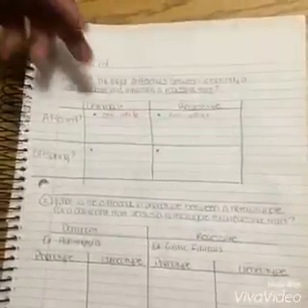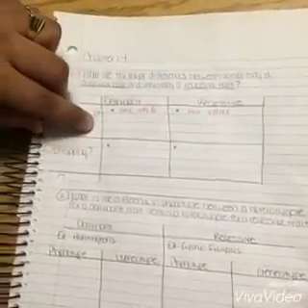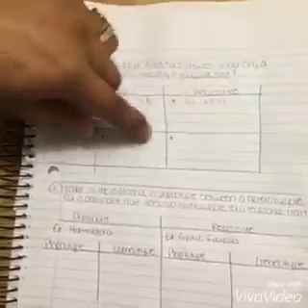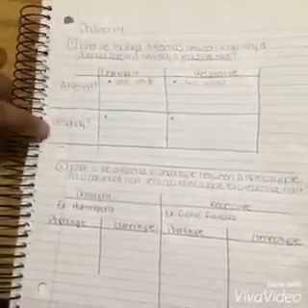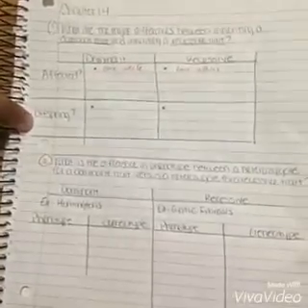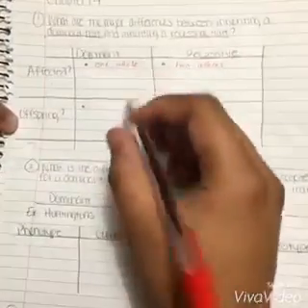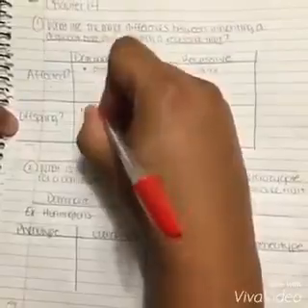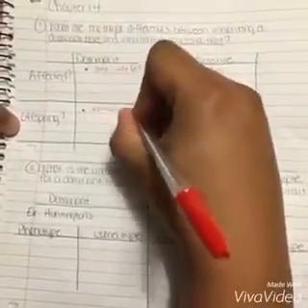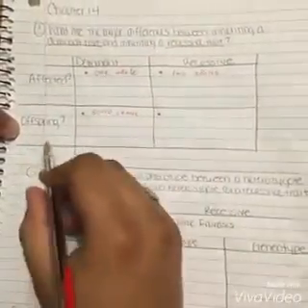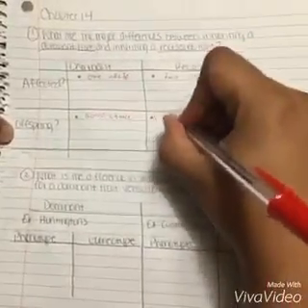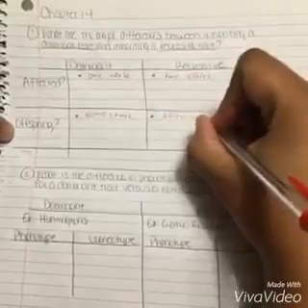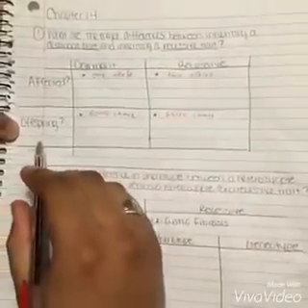Which basically means for a dominant trait, only one parent has to be affected. And for a recessive trait, both parents have to be affected for you to be affected. Which leads us to our second part of the chart, offspring. In a dominant trait, you have a 50% chance of giving this disease to your children. And in a recessive case, you only have a 25% chance of giving this disease to your children.